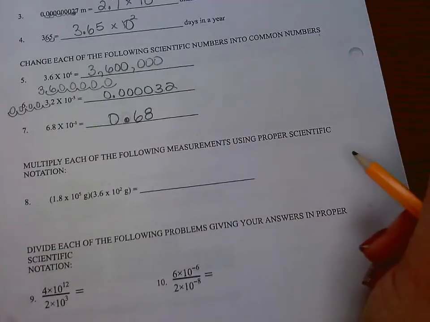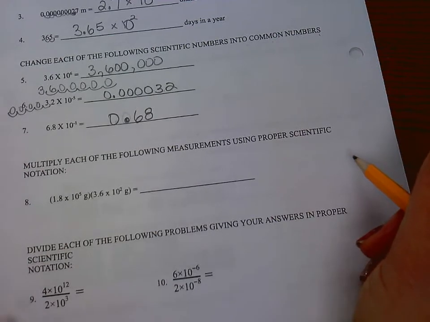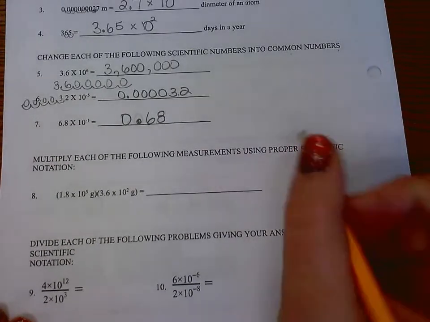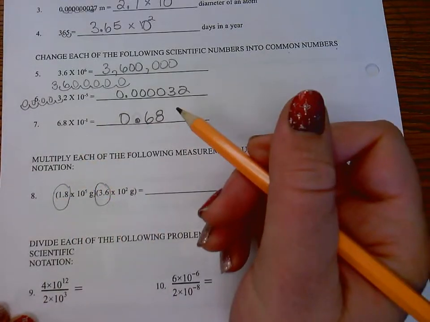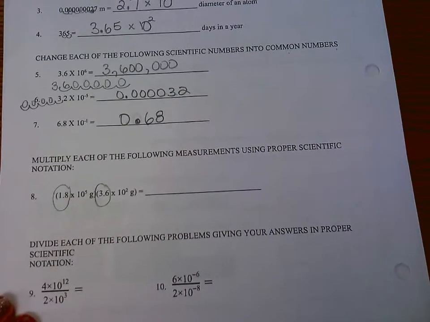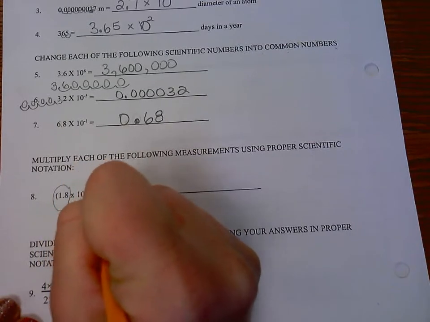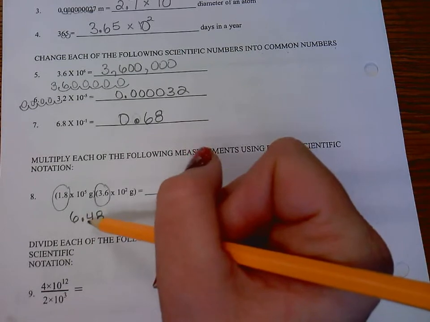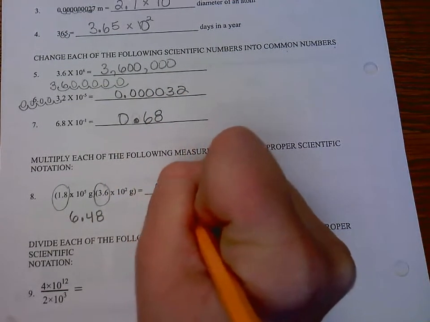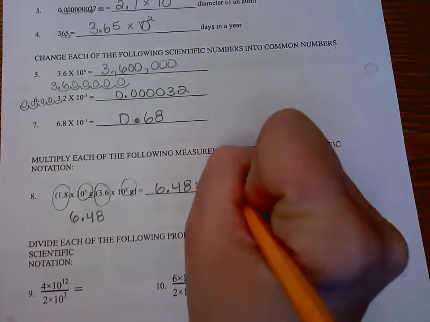Multiply each of the following using proper scientific notation. How would I multiply these two together? There is a little bit of a shortcut. You can take the 1.8 and multiply by 3.6. So 1.8 times 3.6 is 6.48. Now, if that number came out bigger than 10, you might have to change it to scientific notation. But I'm going to have 6.48 times 10. How many zeros? A total of 7. So 10 to the 7th.